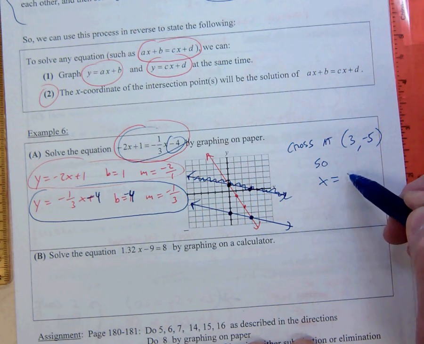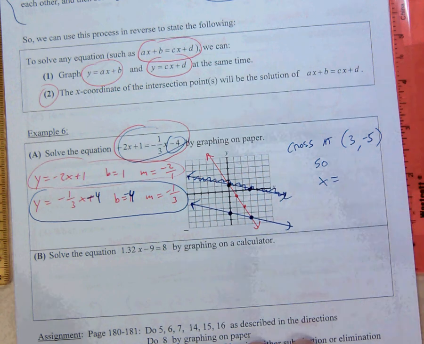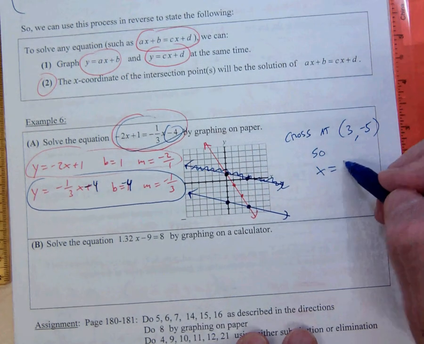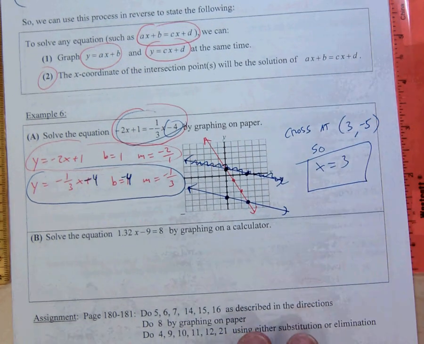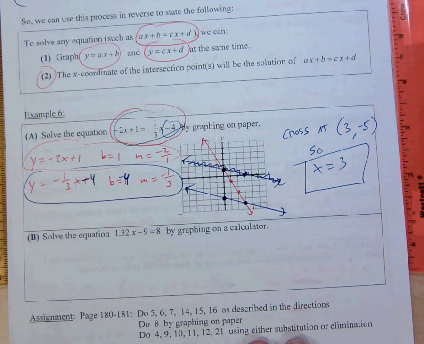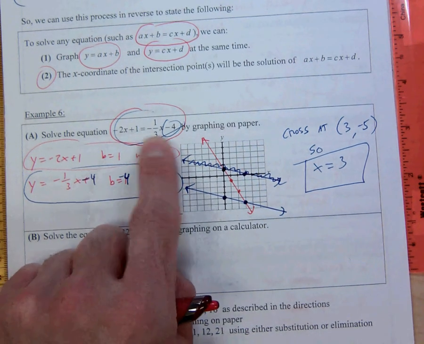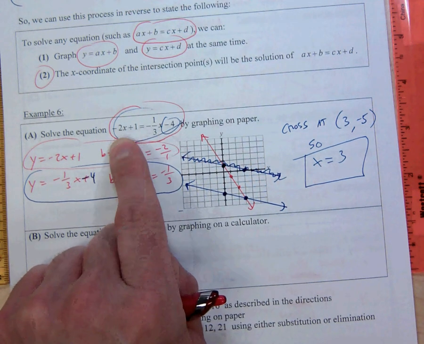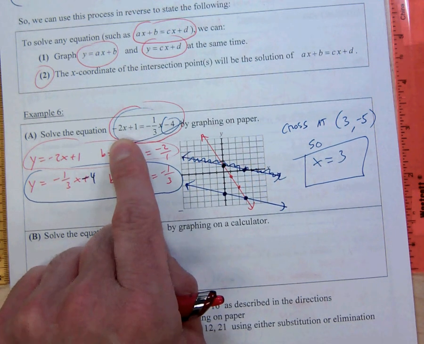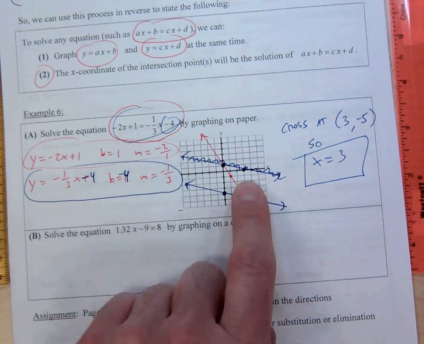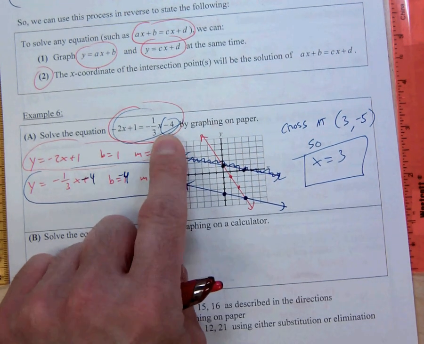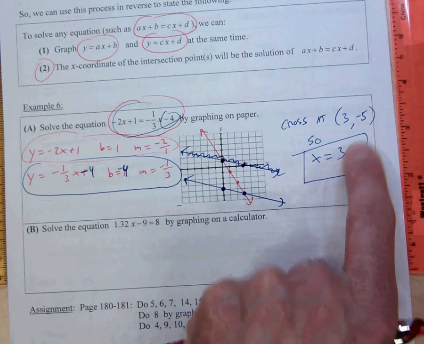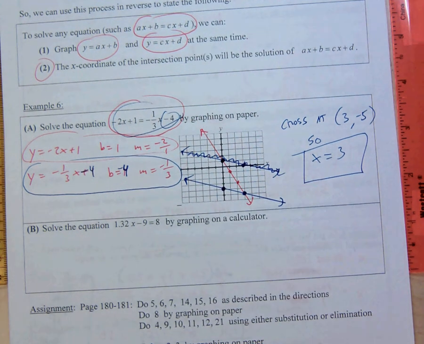Guys, what is my solution? 3. You only keep the x value from your solution point because your original equation only had x in it, didn't it? Does that make sense? Yes? Okay, so we're using the graphs to find the solutions to that equation, and there's one solution, x equals 3, so you just ignore the -5 on this question. Is that clear? Okay, everybody do B.